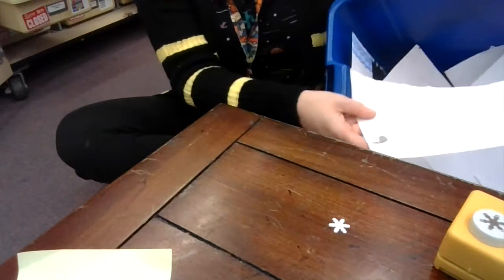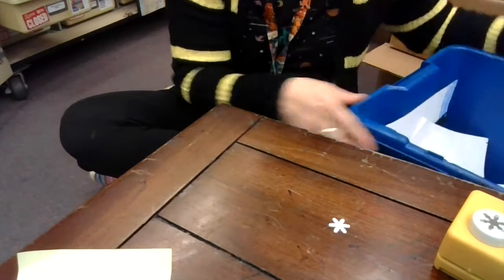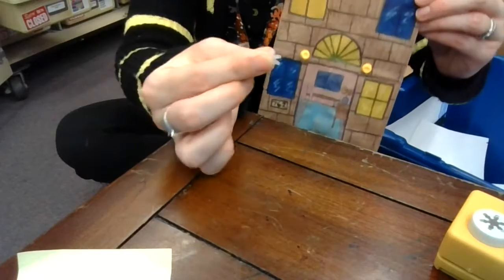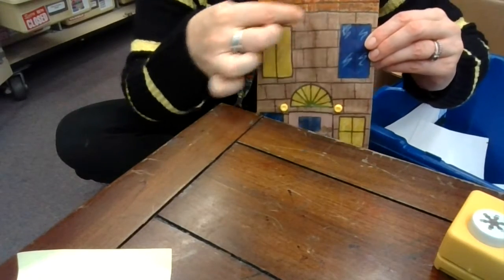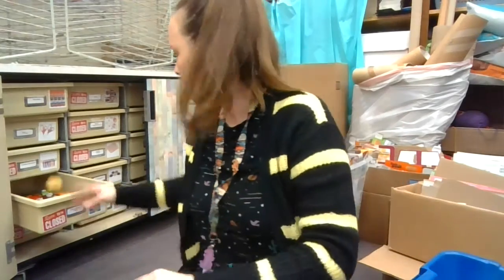This is scrap paper that was in the recycle bin. If you've got scrap paper that's a weird shape and it's not a square or a rectangle, it's going in here. If I wanted to make mine a snowy scene, I could be gluing these little snowflakes all over the outside of my house. There's all kinds of unusual shapes in there. There might be things you don't need, so don't use it if you don't need it. You'll get to use these eventually, I promise.